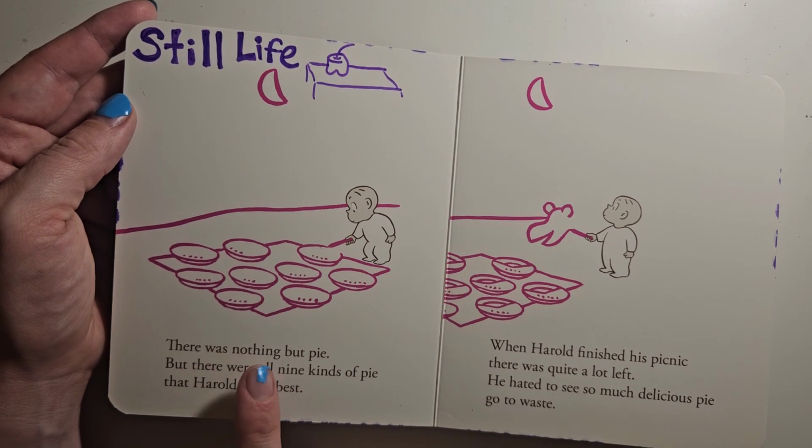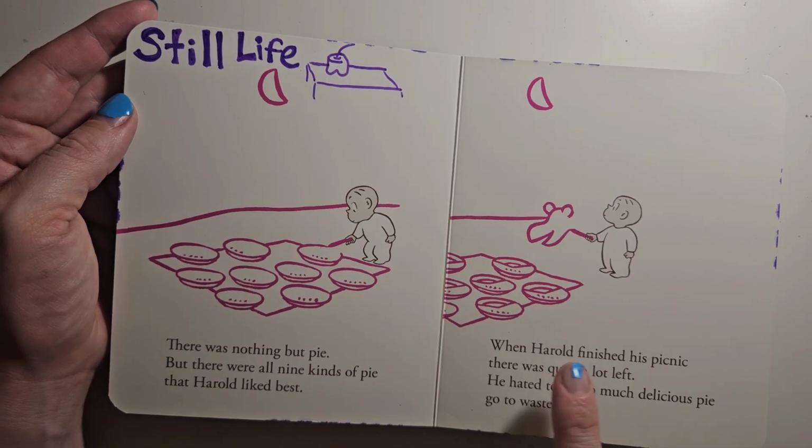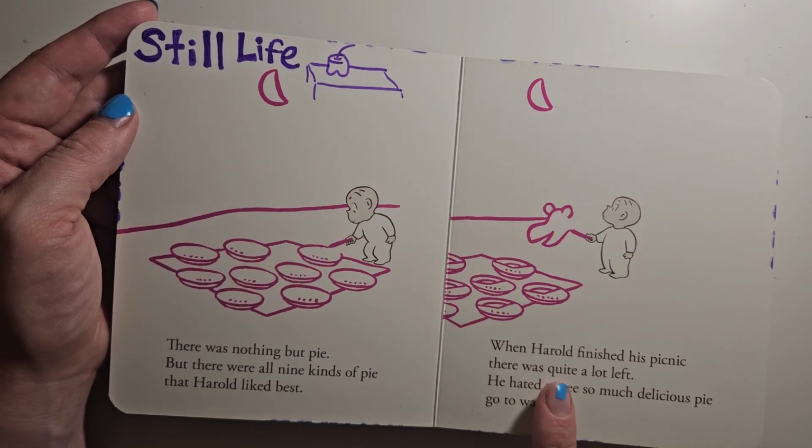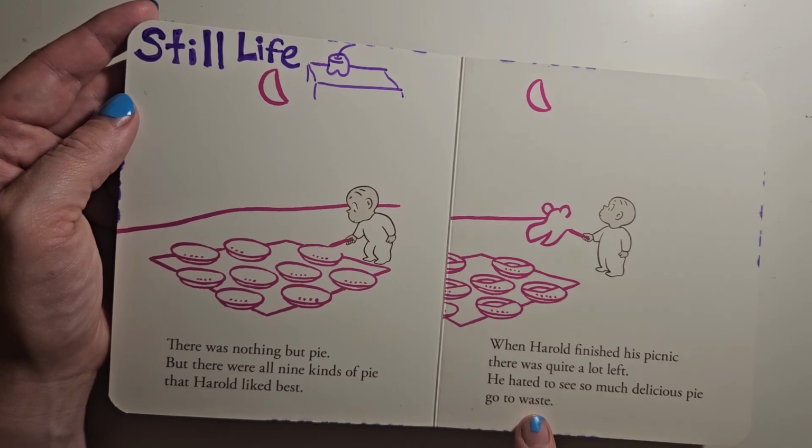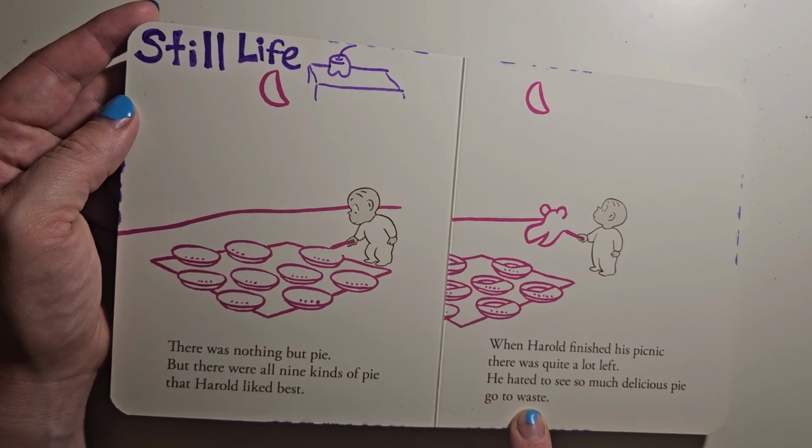There was nothing but pie at Harold's picnic, but they were all nine kinds of pie that Harold liked best. When Harold finished his picnic, there was quite a lot left. He hated to see so much delicious pie go to waste.